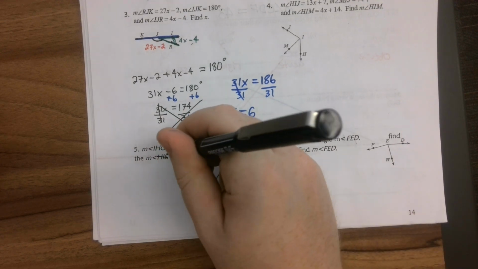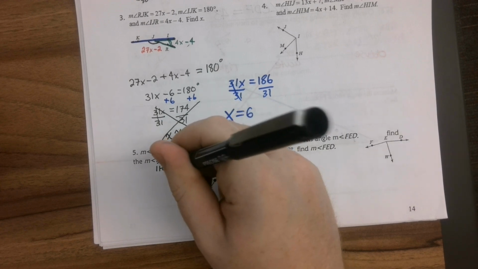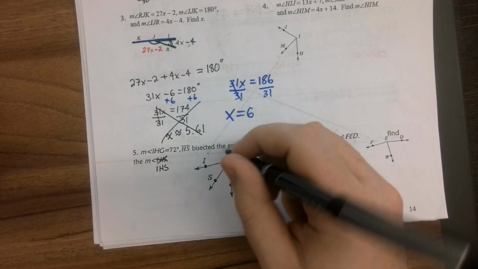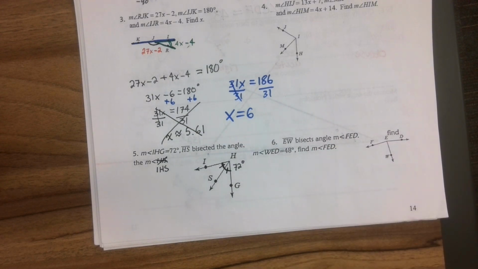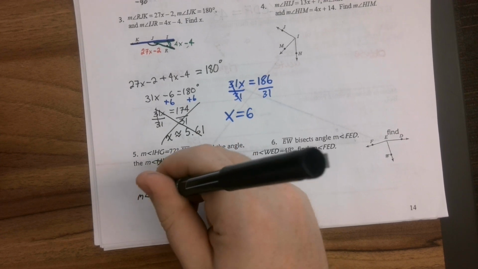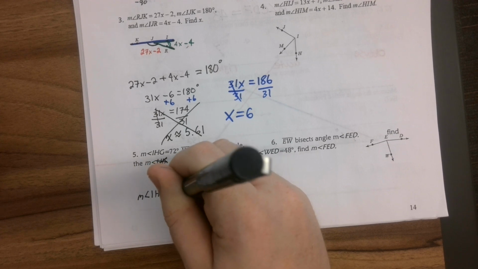This should be IHS, not HIS. The measure of angle IHS is? Well, if we have a bisection, keep in mind that bisect just means cut in half. So if the entire angle is 72 degrees, and it's being bisected, what's 72 cut in half? That's 36. So the measure of angle IHS equals 36 degrees.